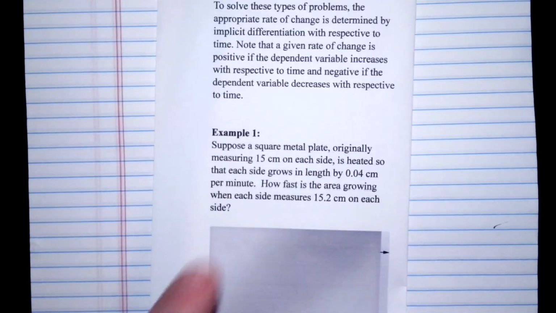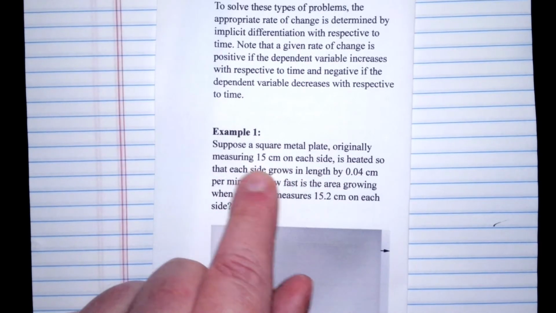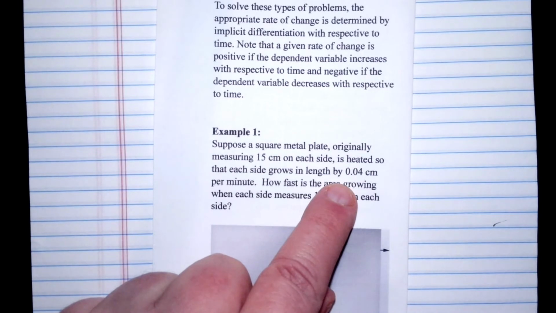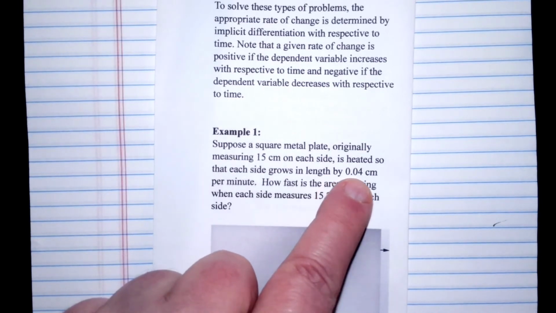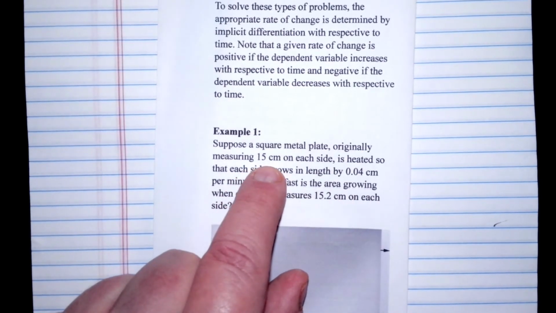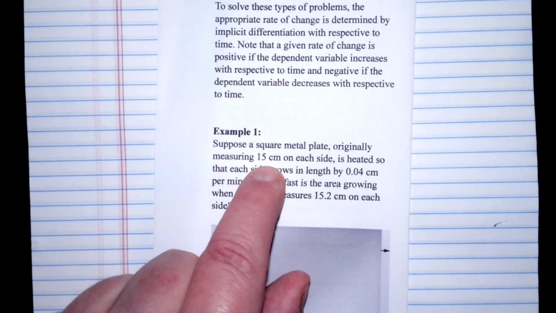Alright, so let's see. Each side is growing at the rate of 0.04 centimeters. How fast is the area growing when each side measures 15.2 centimeters? This information up here about the square originally measuring 15 centimeters on each side, that's really irrelevant. It's a distraction.